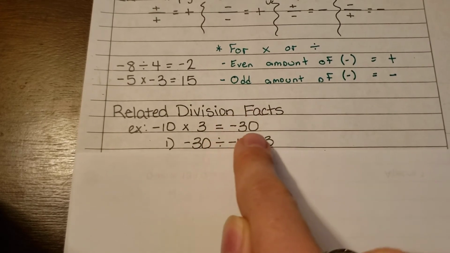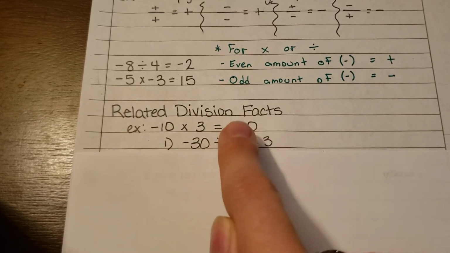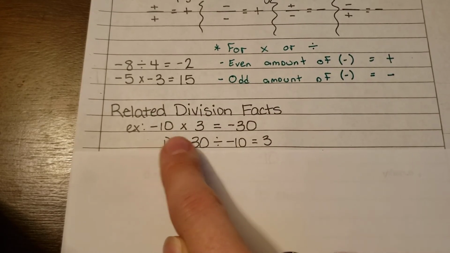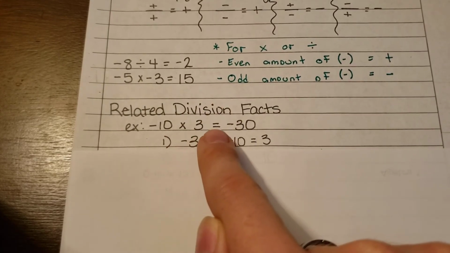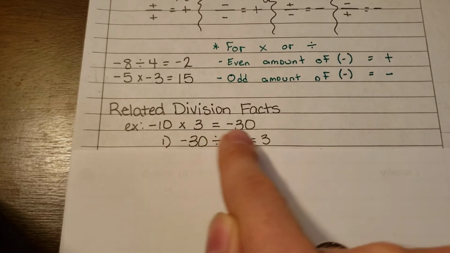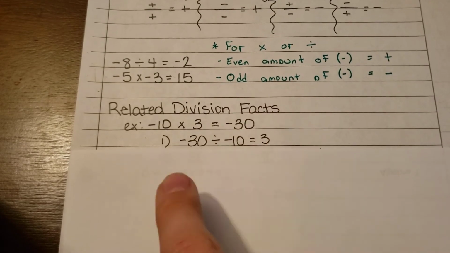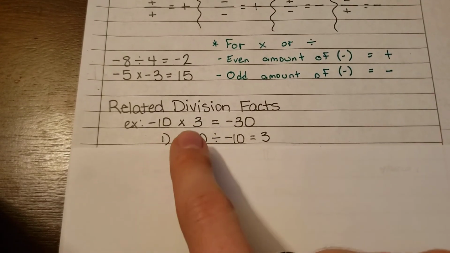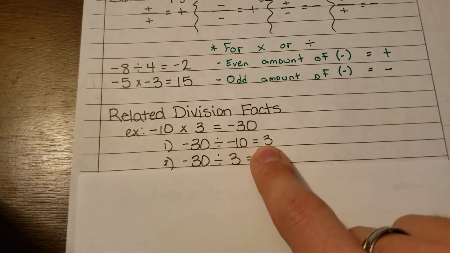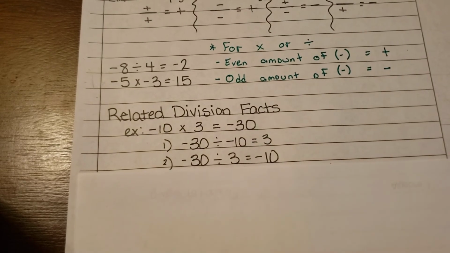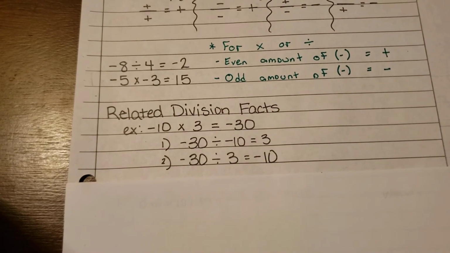So instead, I'm starting with my answer, my product from this first problem, but I'm starting there and dividing it by my negative 10. So in doing so, I'm left with the remaining digit in this multiplication fact. Well, then it just becomes kind of the inverse. That's why these are inverse operations. Or if I were dividing it by 3 instead of negative 10, well, I'm still left with negative 10, and that's my remaining answer.